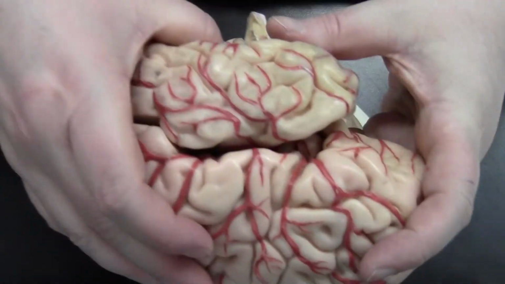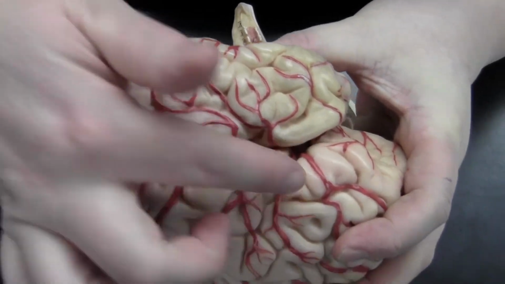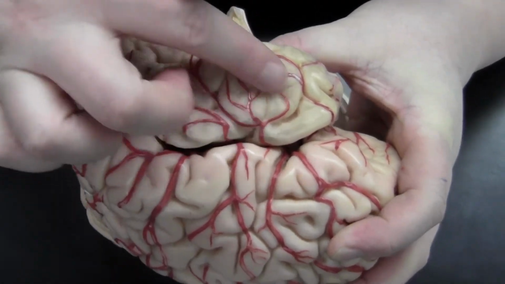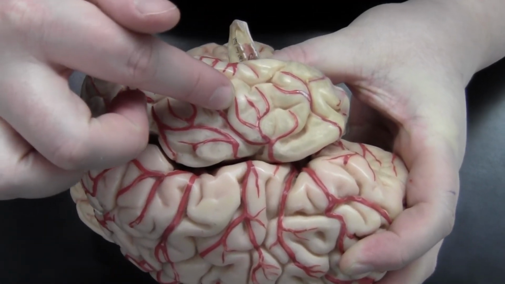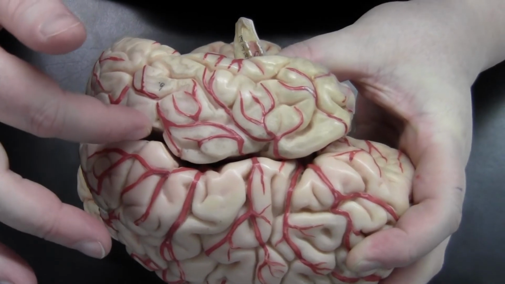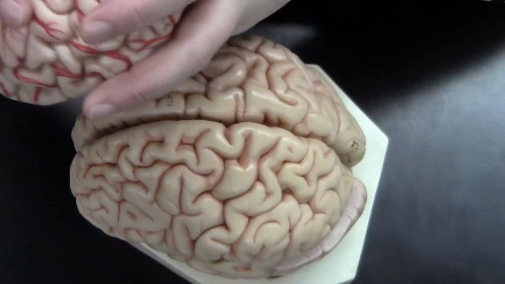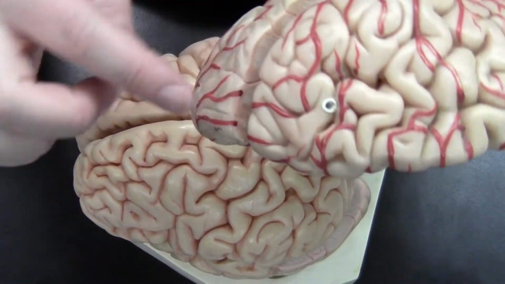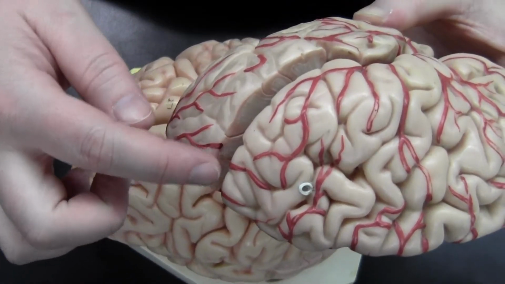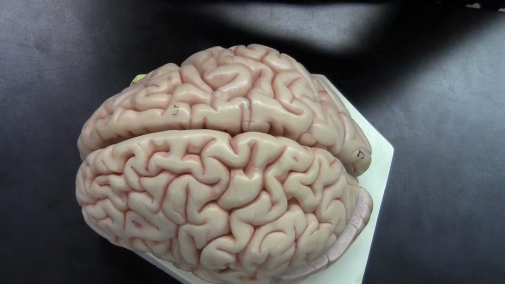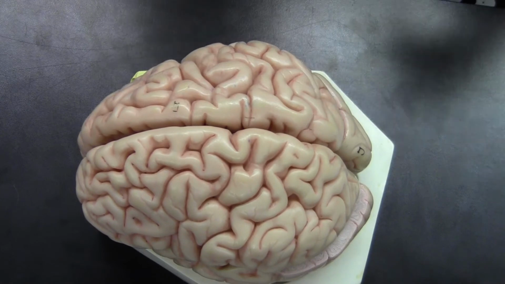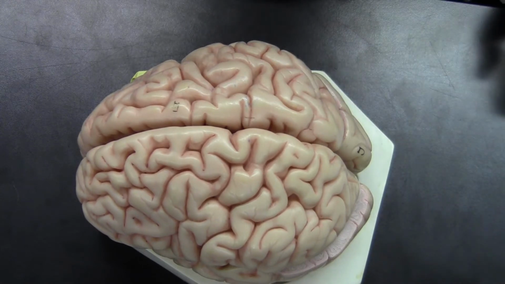Likewise, on the side of the brain, the frontal and parietal lobes are separated from the temporal lobe by the lateral sulcus here, and then the parietal lobes are separated from the occipital lobes by a parieto-occipital sulcus. So there are these shallow grooves which separate the lobes.